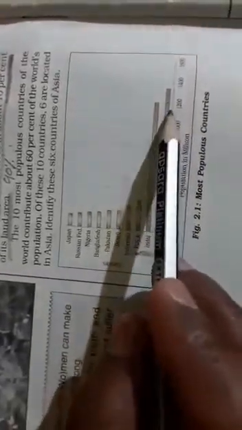We know very well that China is in the first position and India is in the second position, then the USA. You can see all the countries consistently, and this graph will show you the exact data, by which you can know very well which country has a large population and which country has a very small population.